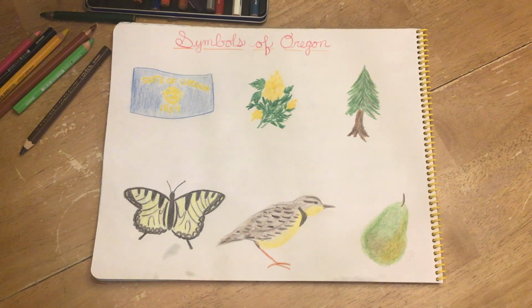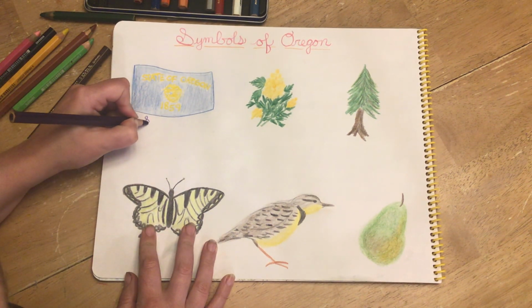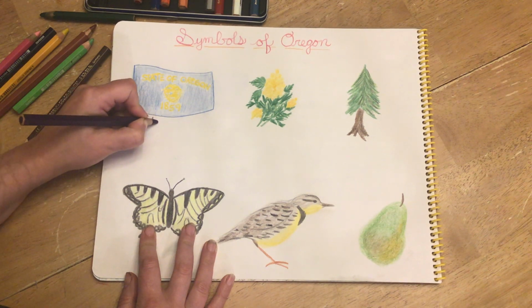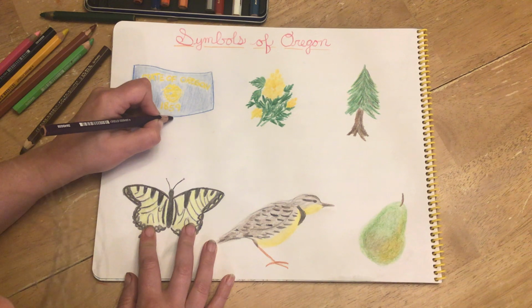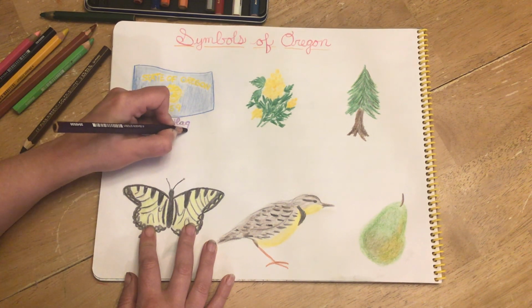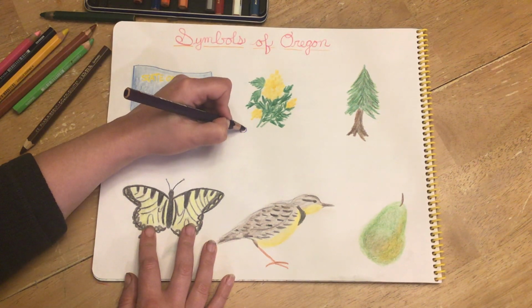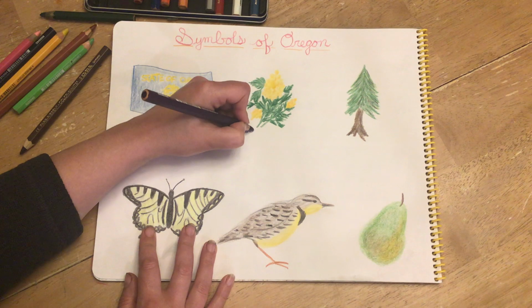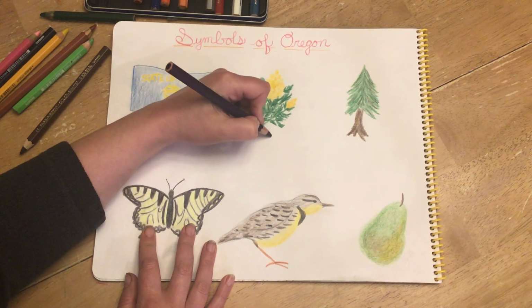All right, let's go back and label a bit. So here is our state flag. This is Oregon grape.